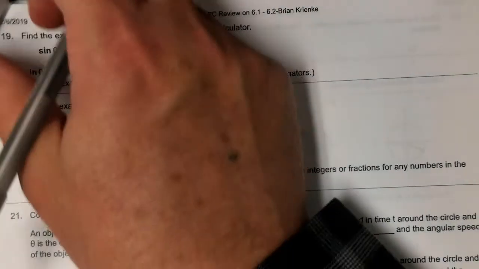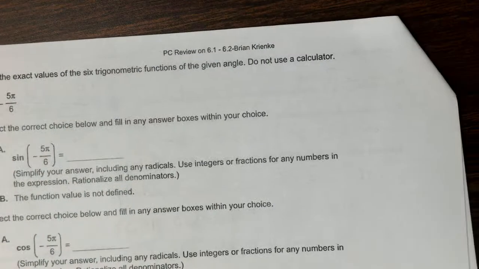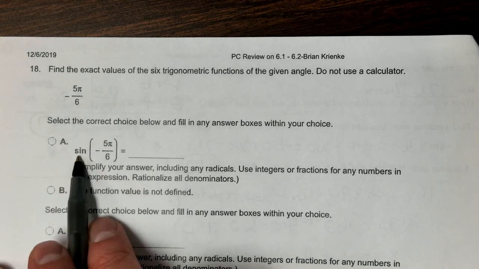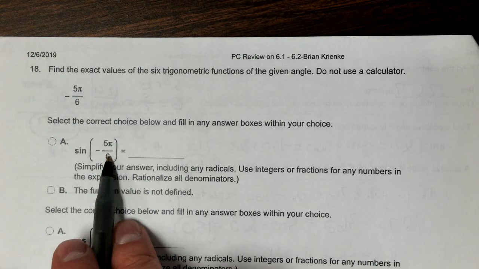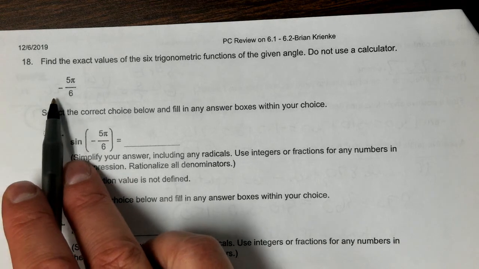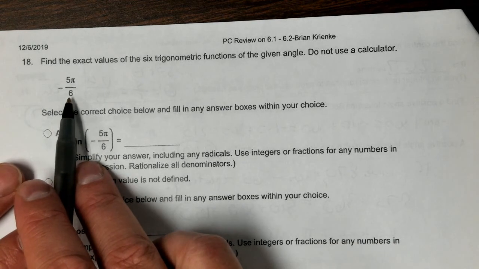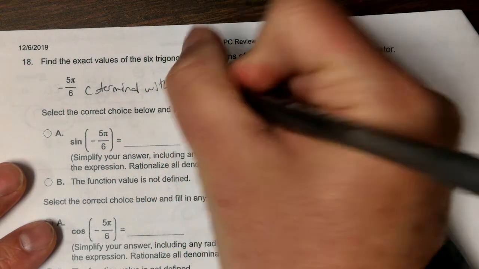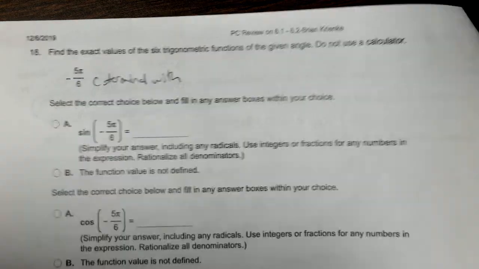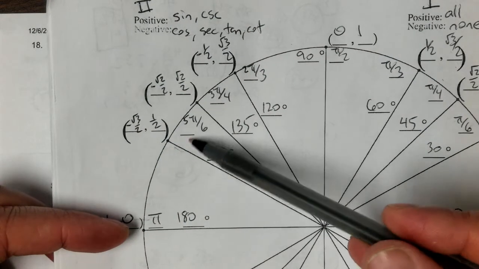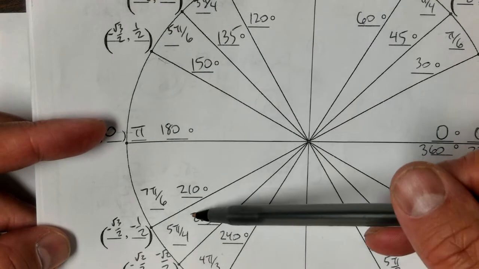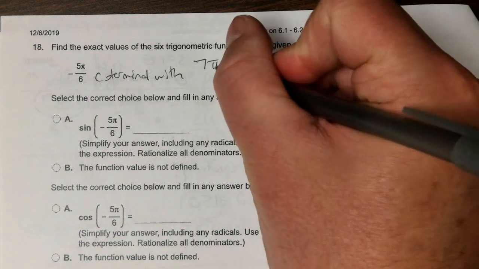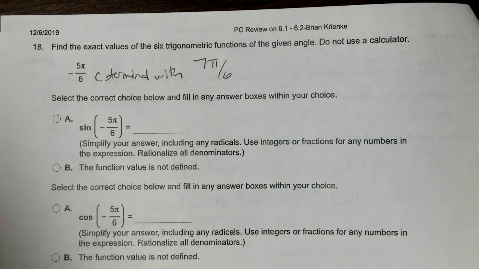Okay, number 18. This one says negative 5 pi over 6, and we want sine of negative 5 pi over 6. The first thing I would do is figure out where that is. So it's coterminal with, okay, if you go to 5 pi over 6 and then reflect, you get 7 pi over 6. So it's coterminal with 7 pi over 6.